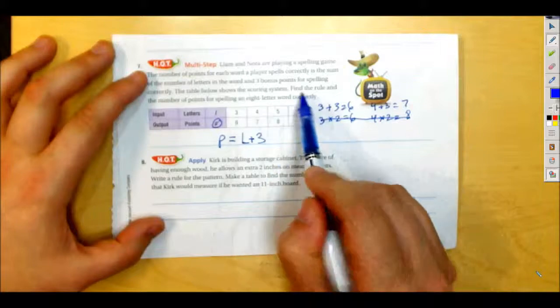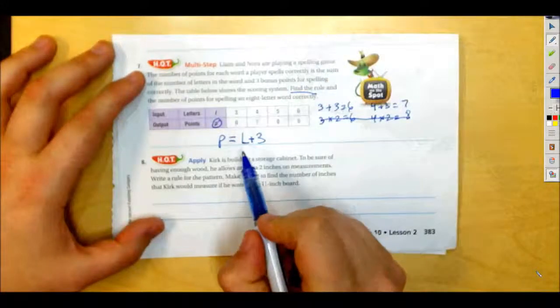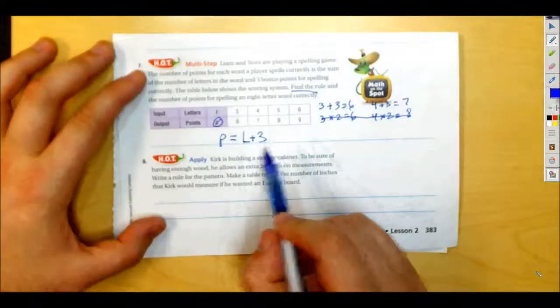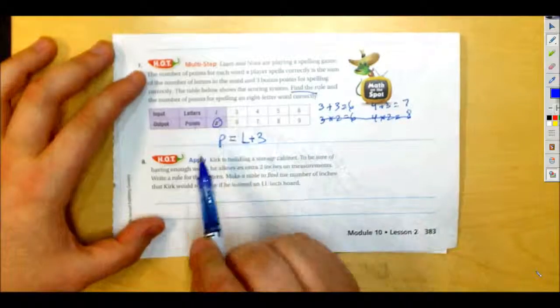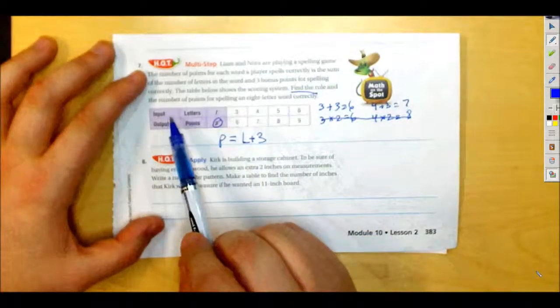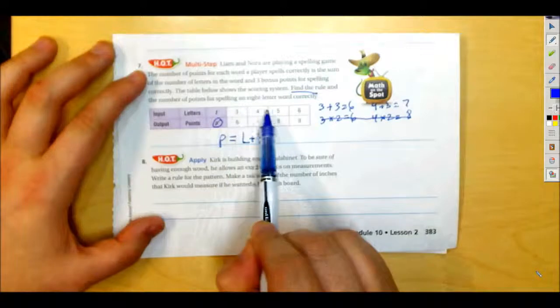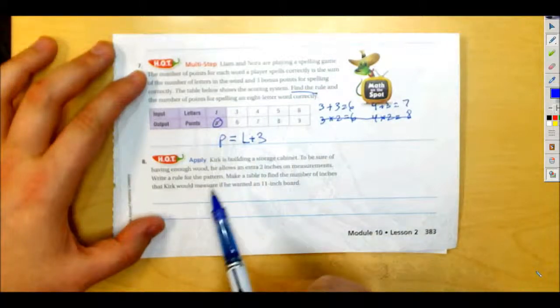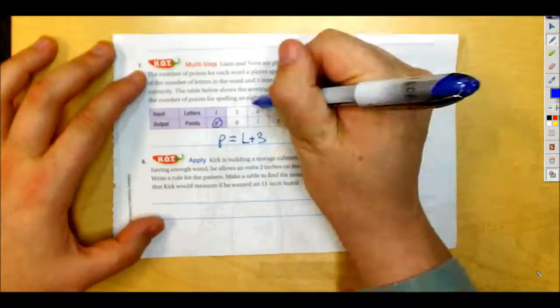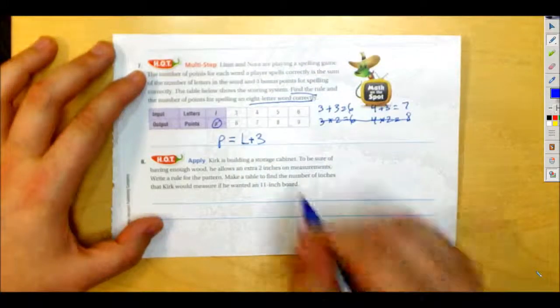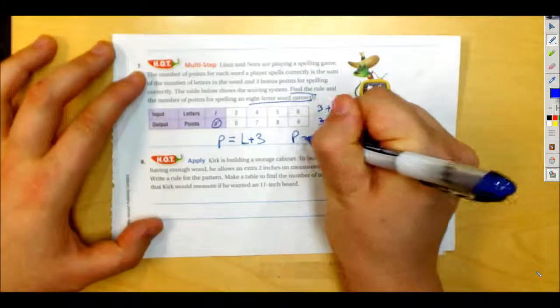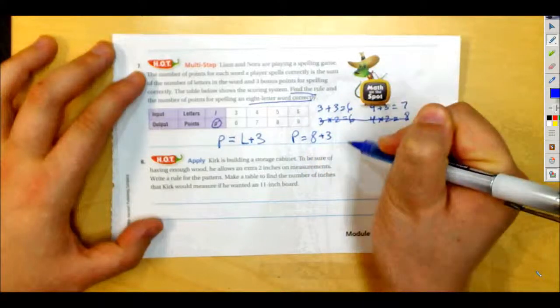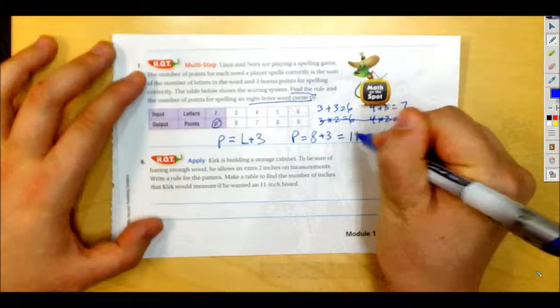Now, so that's my rule. I said find the rule. This is the rule. That's another word for the equation that fits this table. And now find the number of points for spelling an 8-letter word correctly. So L stands for the letters in the word, and I'm looking for the points for an 8-letter word. So I just replace L with 8. So P equals 8 plus 3, and I get 11 points.